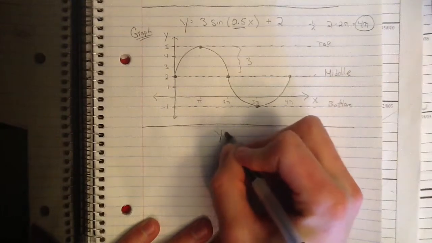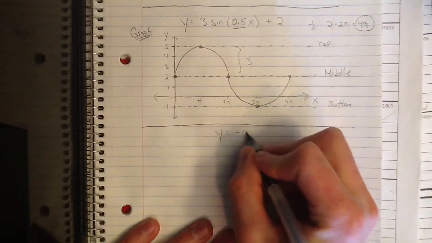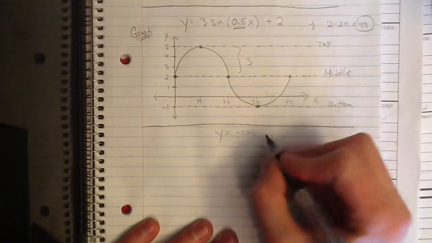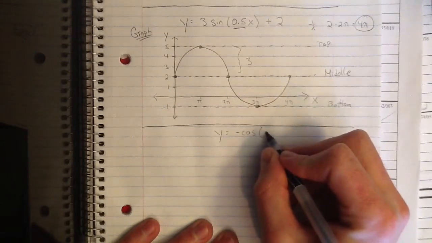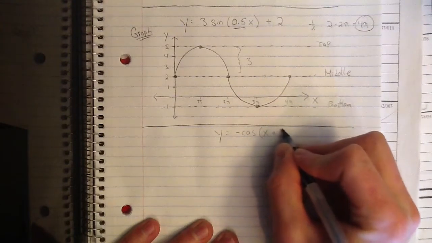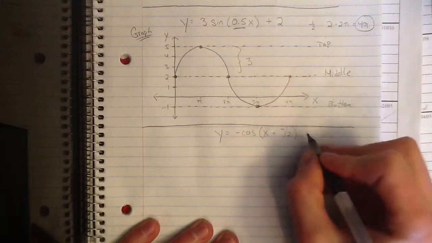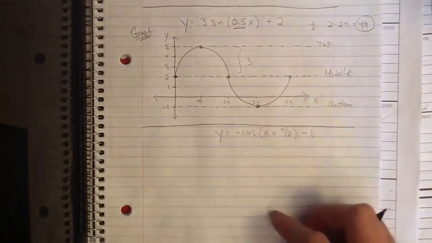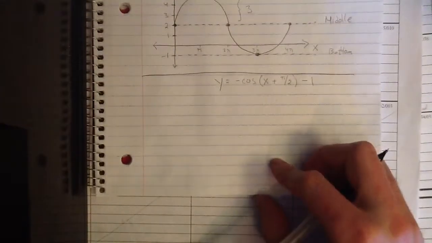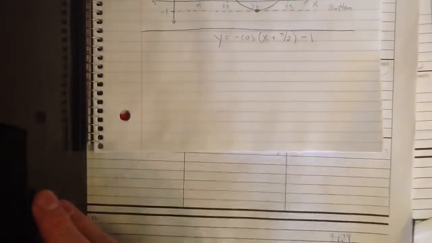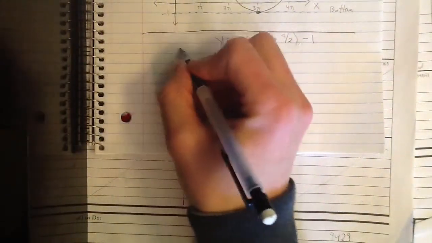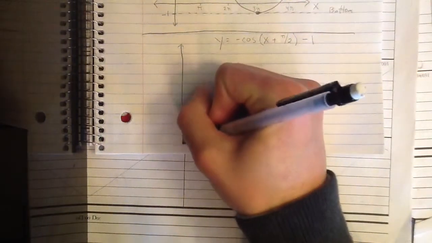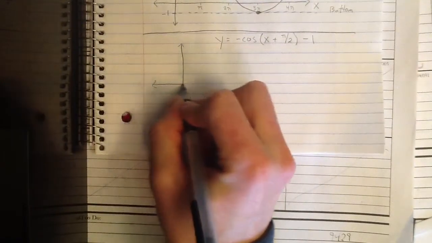I'll give you one more example that I'll try to run through a little bit quicker. Y equals negative cosine of x plus pi over 2, minus 1. I'll just give you another example real quick. So, let's draw our graph. We're going to graph it again. It's minus 1, so I'm going to do this.